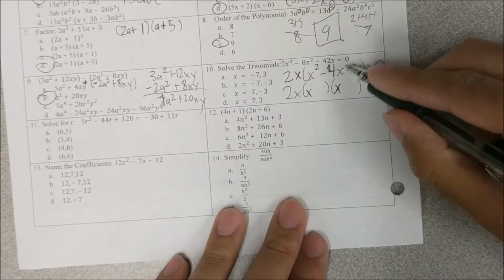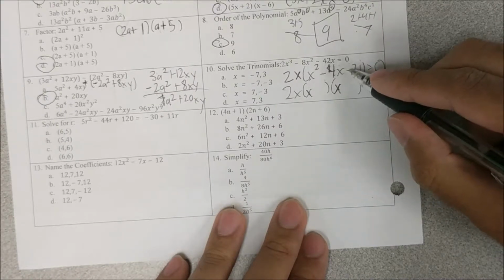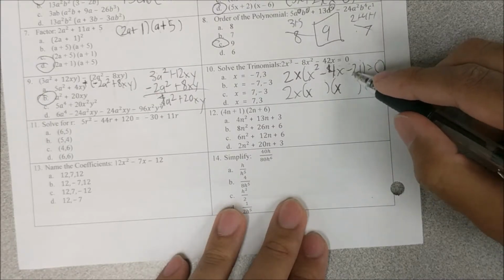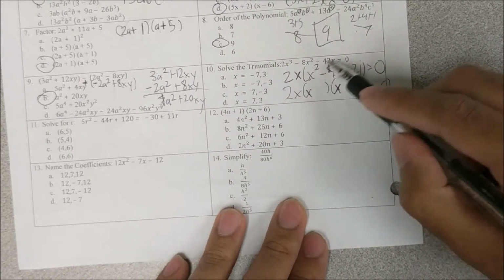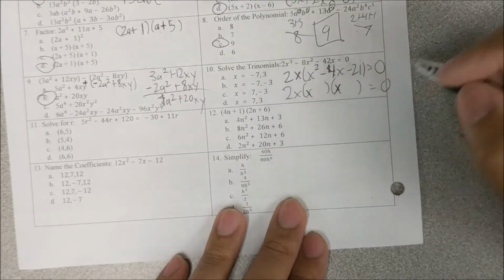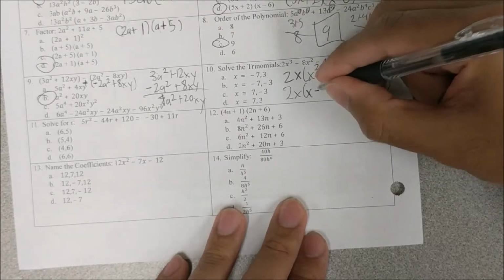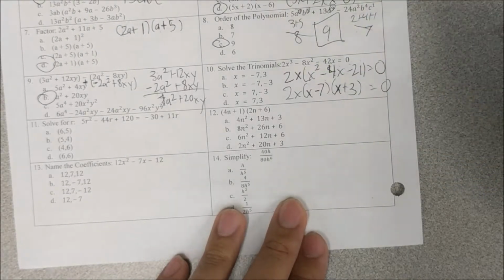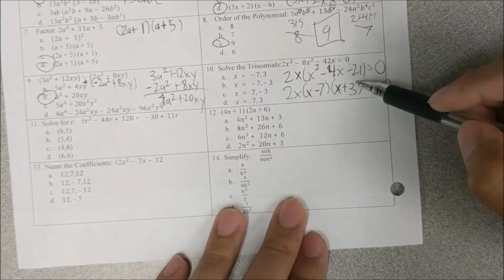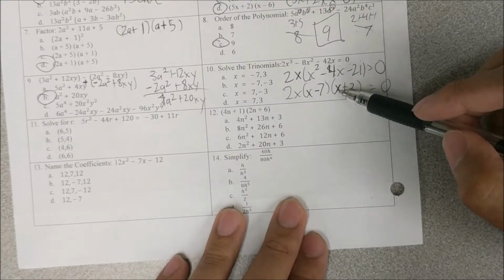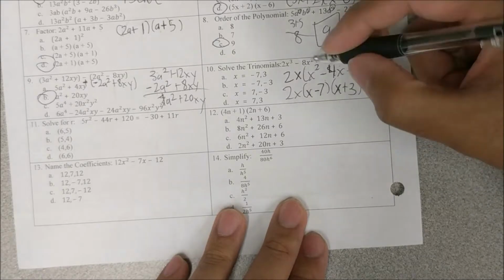Because they multiplied to be a negative, that means you can only have one positive, one negative. And I see here that the middle term is negative, so the negative term had the greater absolute value. So that means it should be negative 7 and positive 3. Let me just double check. x squared plus 3x minus 7x is now negative 4x minus 21.